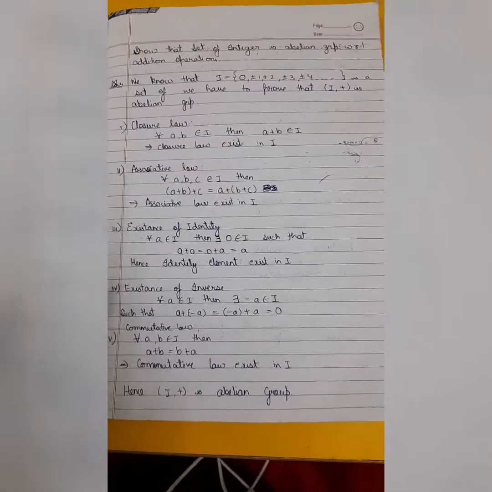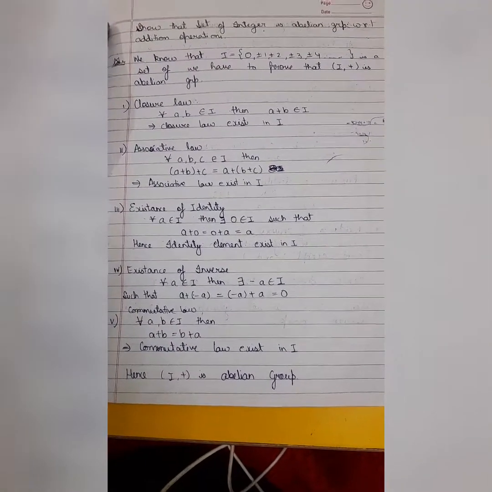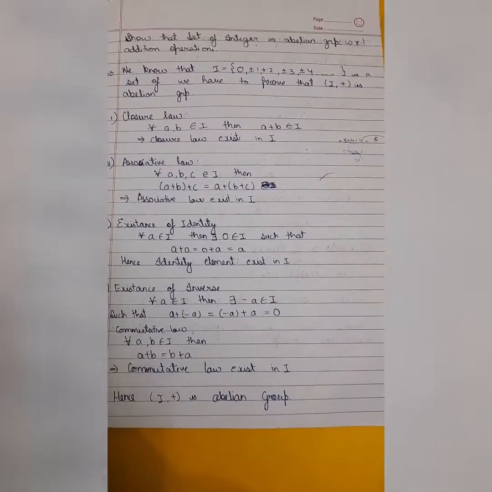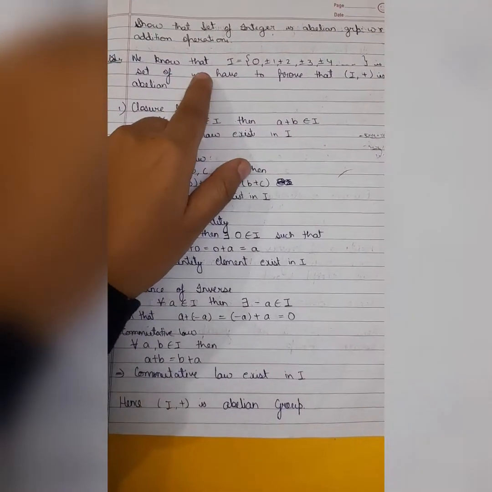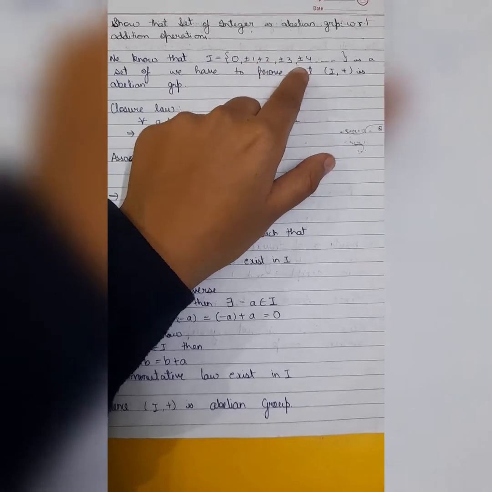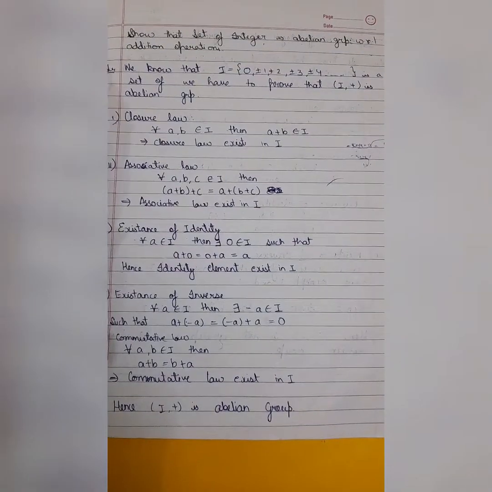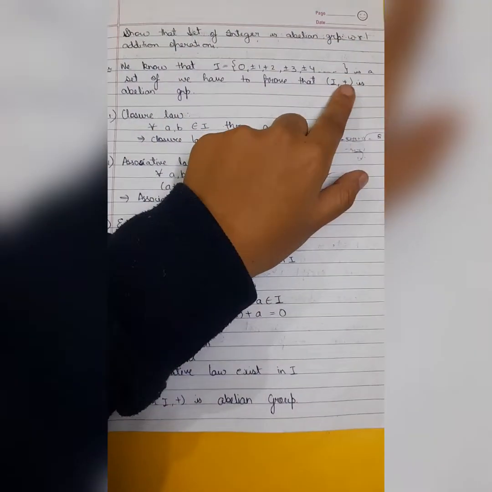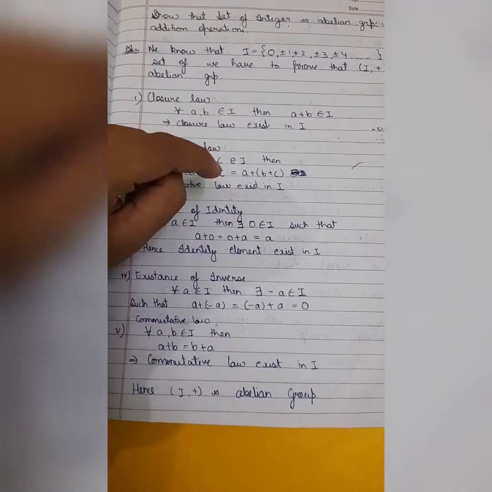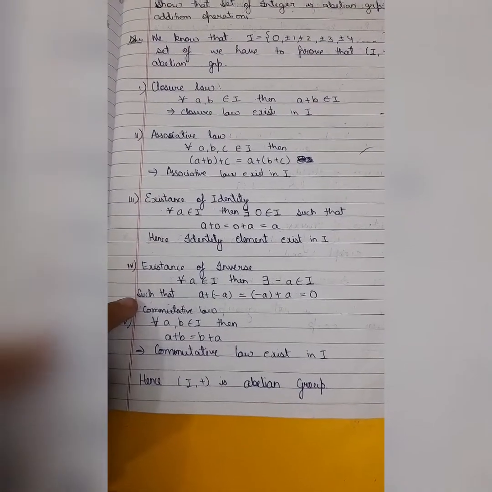Let us take a question: show that the set of integers is an abelian group with respect to the addition operation. Here the operation is addition. We know that the set of integers I is 0, plus minus 1, plus minus 2, plus minus 3, plus minus 4 and so on, and we have to prove that (I, +) is an abelian group. For an abelian group we have to satisfy the 5 properties, that is the closure law, associative law, existence of identity, existence of inverse and commutative law.